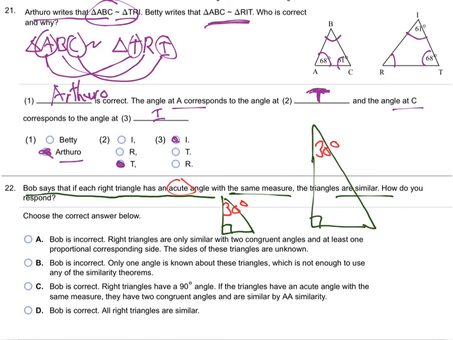Do they have to be similar? If you have two right triangles that have one of their acute angles, an angle less than 90, the same, do they have to be similar? Well, yeah, of course. This triangle and this triangle have to be similar because they have two angles the same. Therefore, the third angles have to be the same, and the two triangles are similar. So, yes, Bob, answer C. Bob is correct. The right angles have 90 if the triangles have an acute angle with the same measure. They have two congruent angles, and by angle similarity, they are similar. There we go.